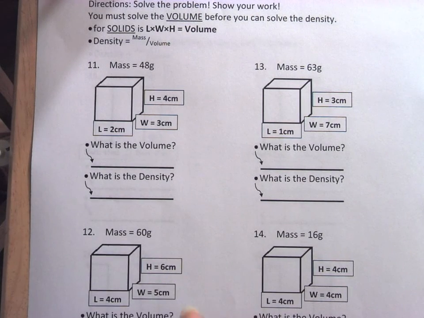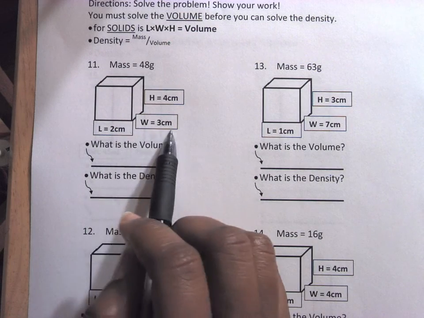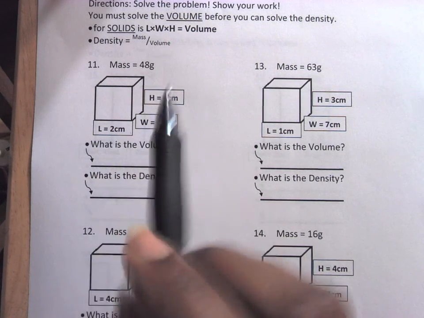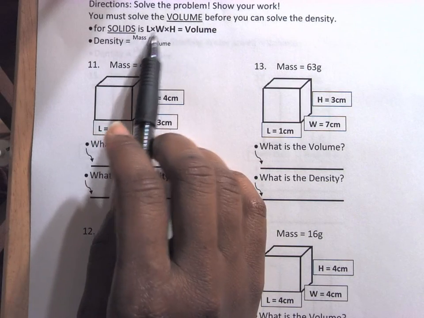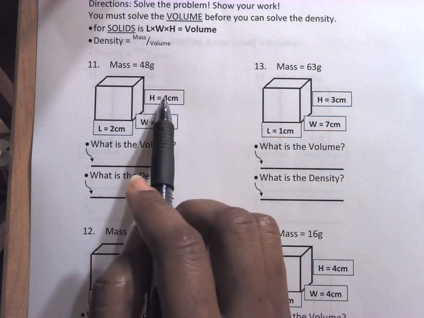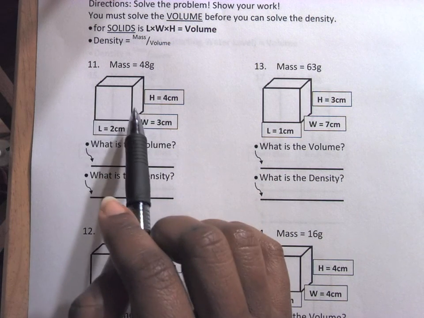Now, there are two ways that you're going to solve for volume. The first way you probably have already seen in math, and that is using the geometric formula that volume is equal to length times width times height. Remember, it's length times width times height, and you use that for a cube or a rectangular prism.